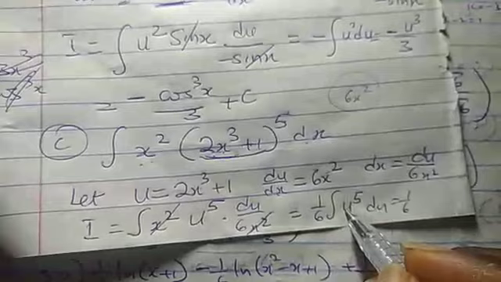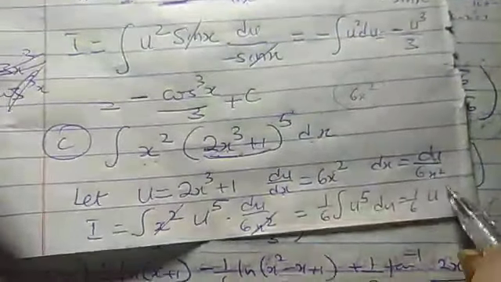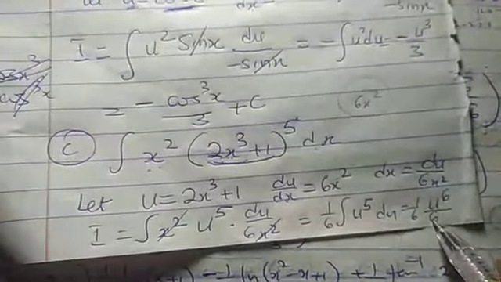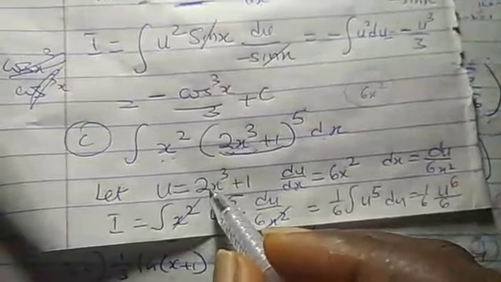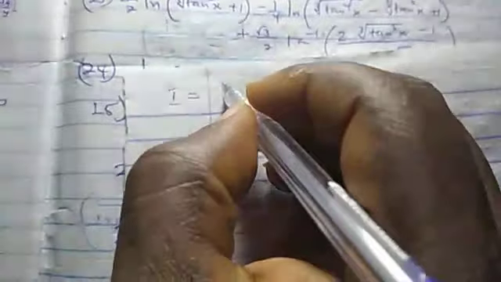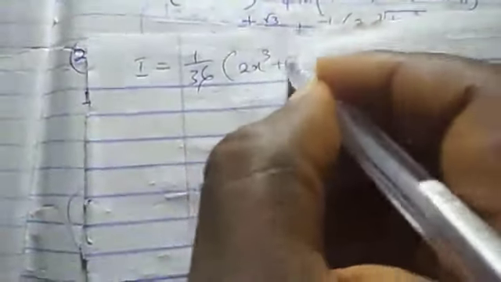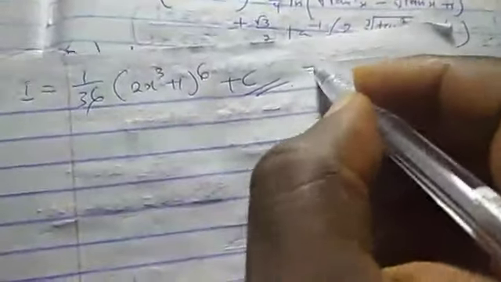Now, let us integrate u raised to power 5. It will just be u raised to power 6 over 6. But we have known what our u is. Our u is 2x cubed plus 1. So we are going to have 1 over 36, because 6 times 6 is 36, times u raised to power 6, this is our u, plus c. So that is the answer to the question. What was the question again? This is the question.